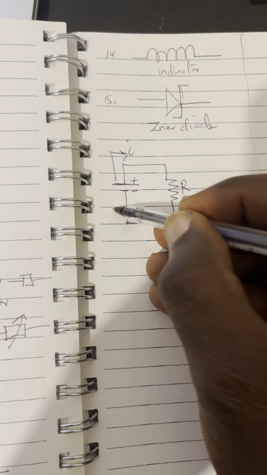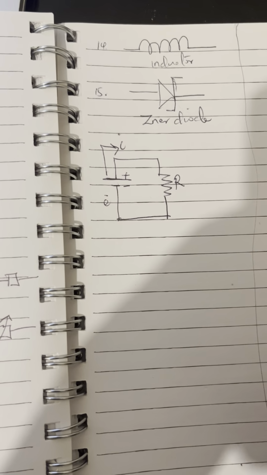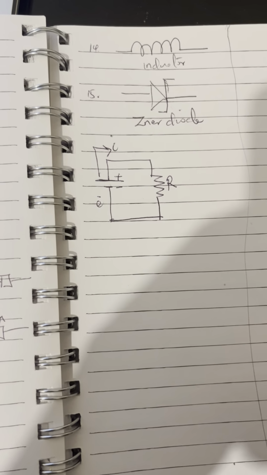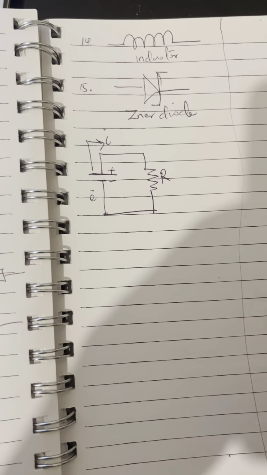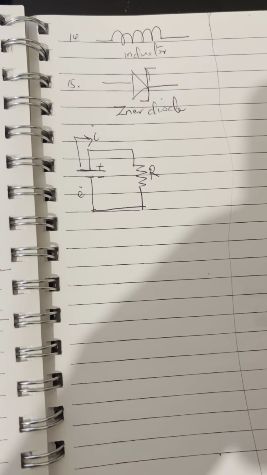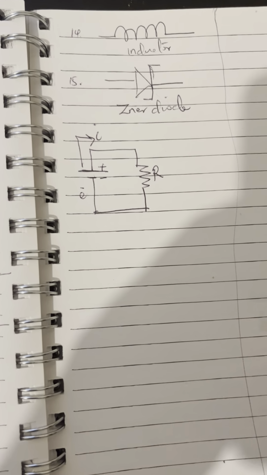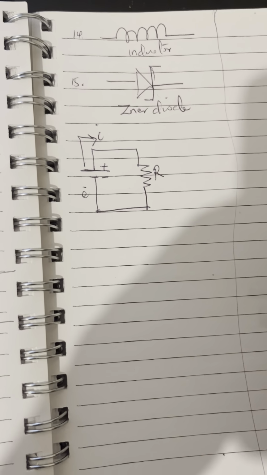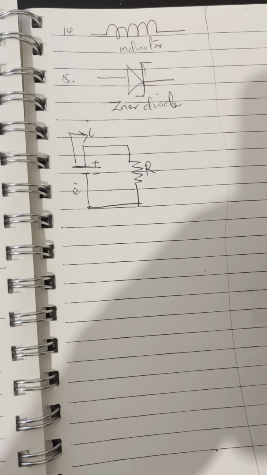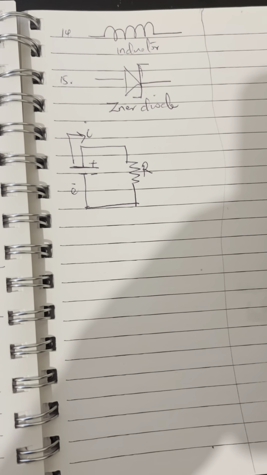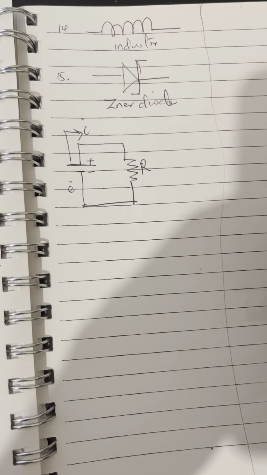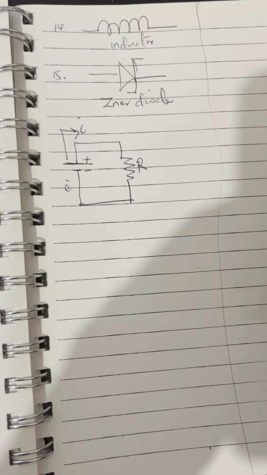Whereas electrons always flow from the negative terminal to the positive terminal. That is the difference between electron flow and conventional current. Now listen very carefully. Conventional current flows from the positive terminal of the battery to the what? To the negative terminal. Whereas electrons flow from the negative terminal to the positive terminal. That is the characteristic of electrons, which is different from the characteristic of the current.